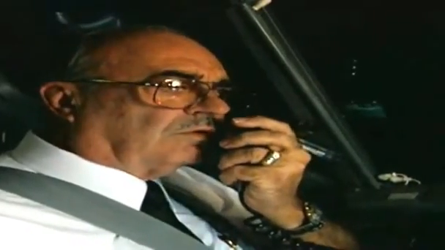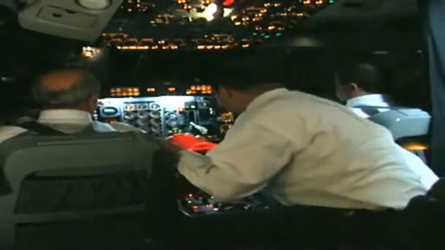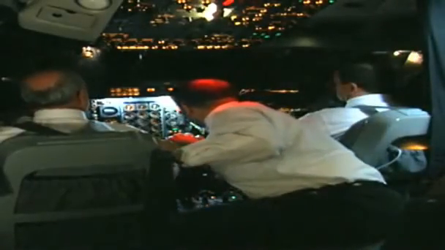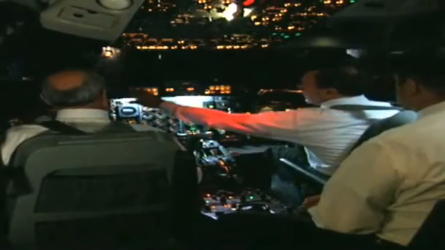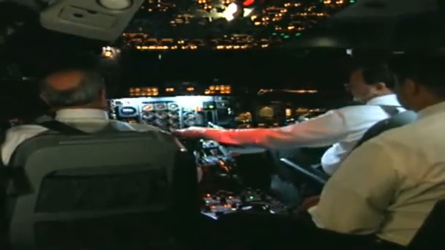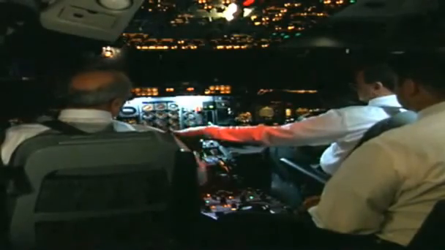Tower, Eastern 401, looks like we're going to have to circle. We don't have a light on our nose gear yet. Eastern 401 heavy, roger. Pull up, climb straight ahead to 2000, go back to approach control, 128.6. Okay, up to 2000, 128.6. Okay, autopilot coming on. Now see if you can get that light on.